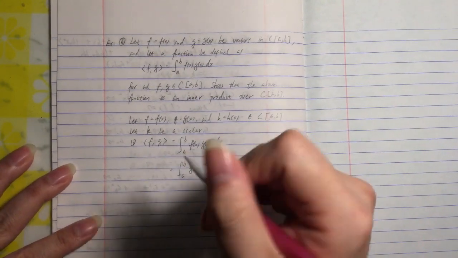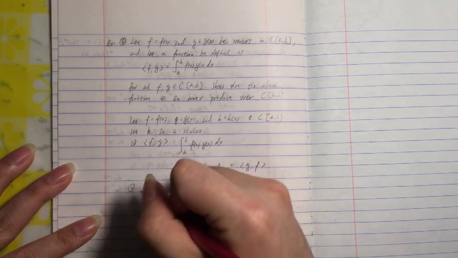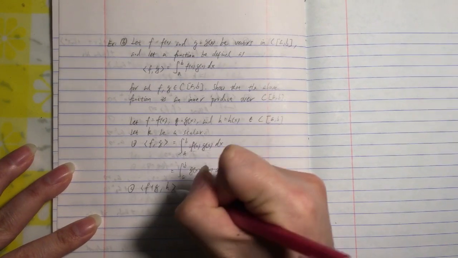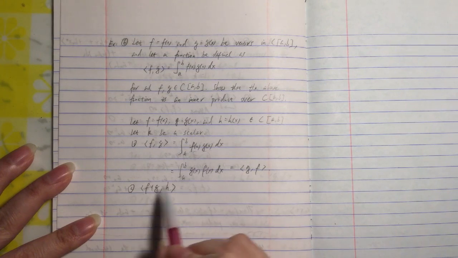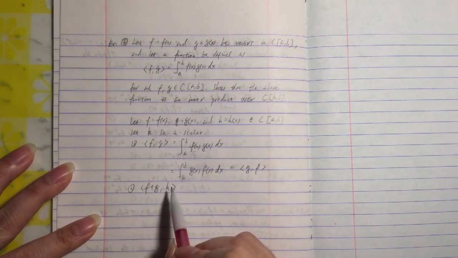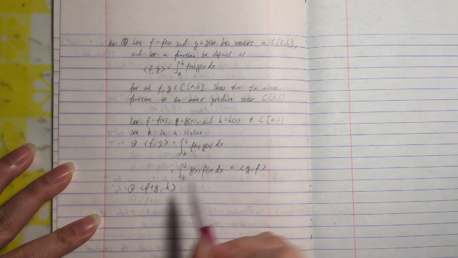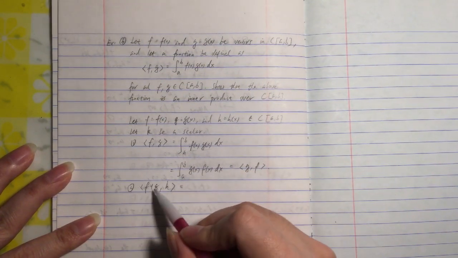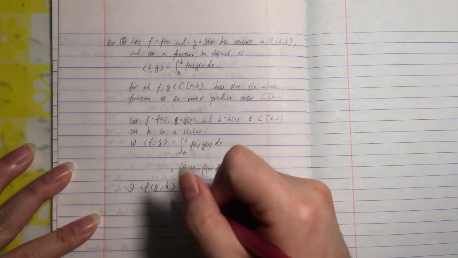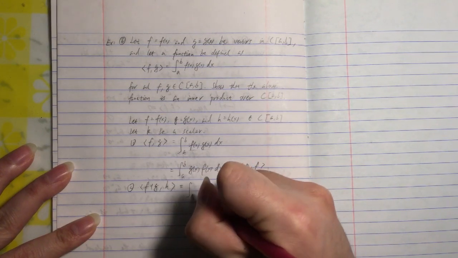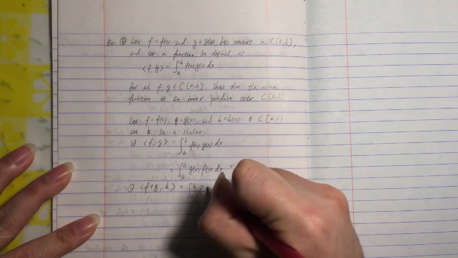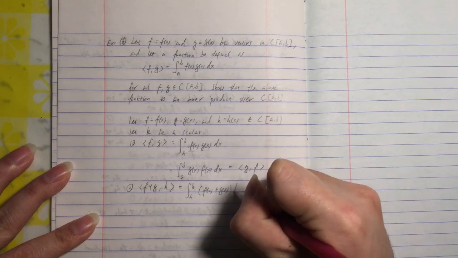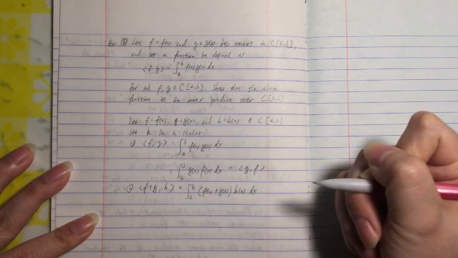Next, let's verify axiom 2. Axiom 2 says angle bracket of f plus g comma h must be the same as angle bracket of f comma h plus angle bracket of g comma h. Here, by definition, angle bracket of f plus g comma h can be written as the integral from a to b of f of x plus g of x times h of x dx.